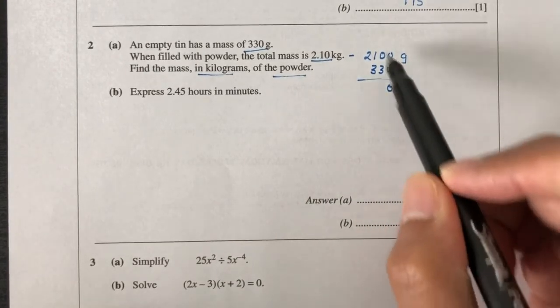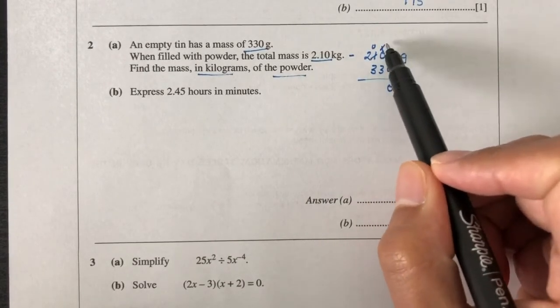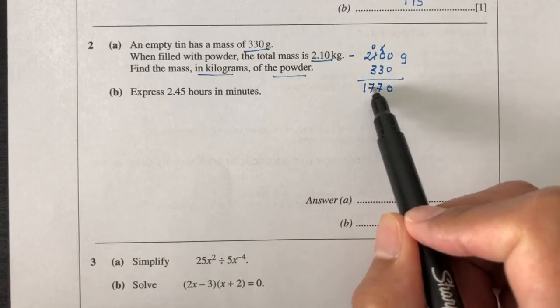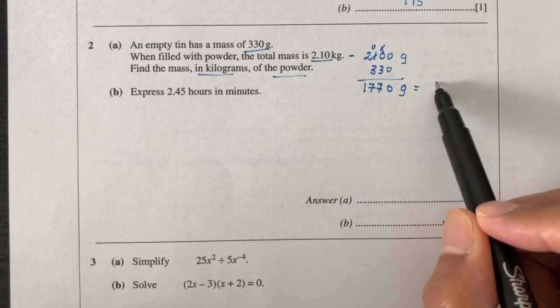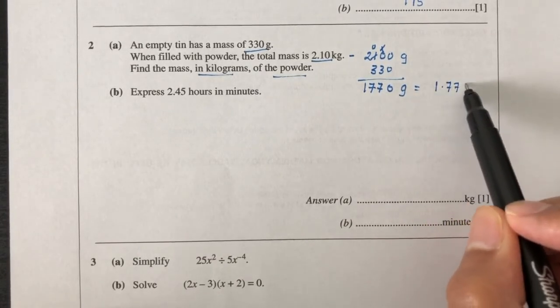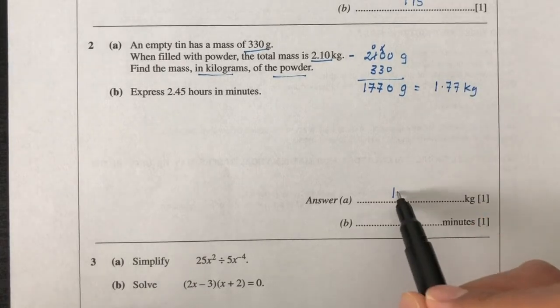So 0, 10, that will be 7, that will be 17. This is in grams, so in kilograms it will be divided by 1000, 1.77 kg. This is your answer for part A.